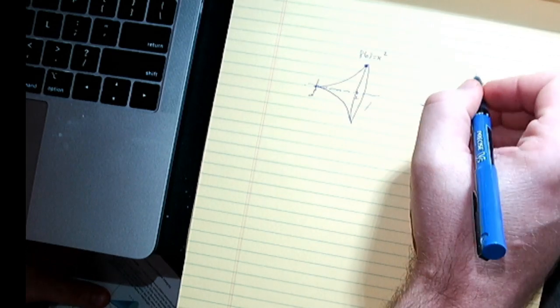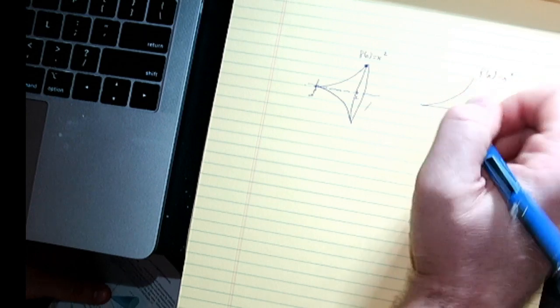Remember when we introduced integration in the first place, if you had some function, say f of x equals x squared, you imagine taking a whole lot of little rectangles going up to the function, and you computed Riemann sums off of these things.